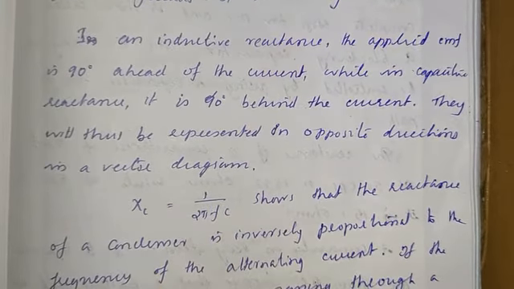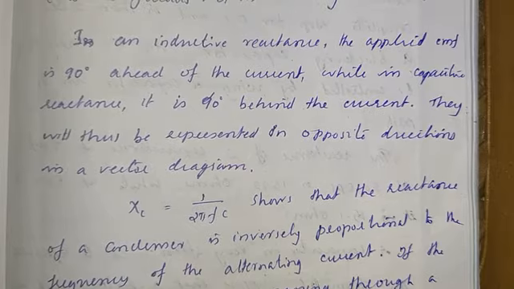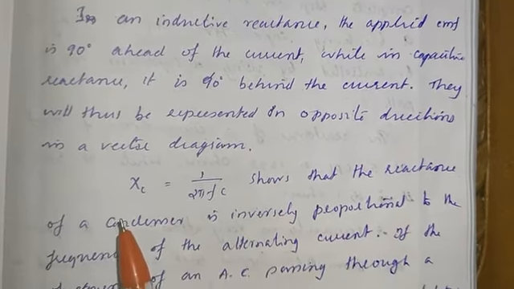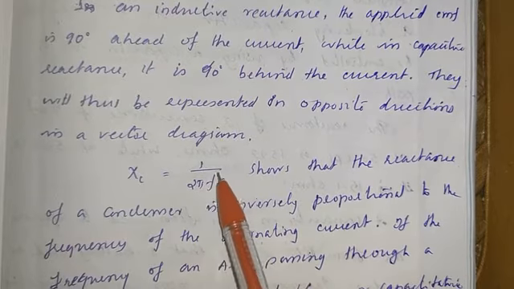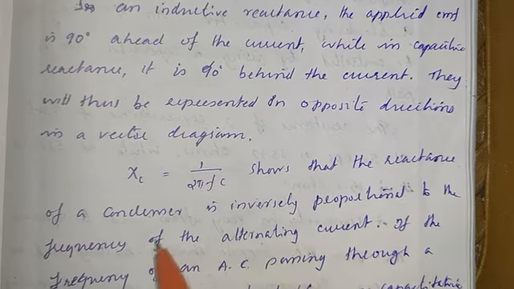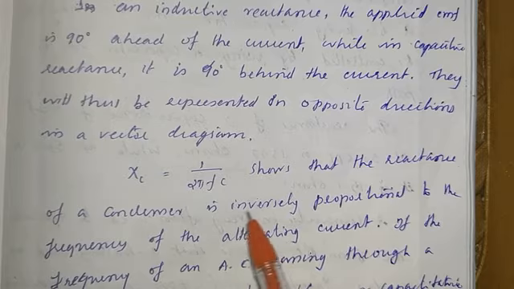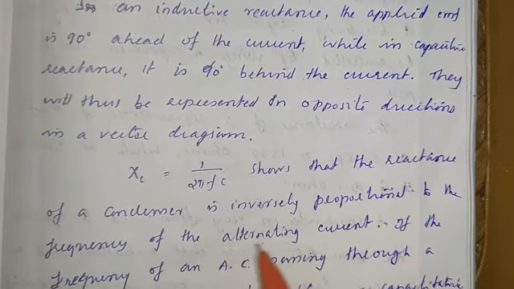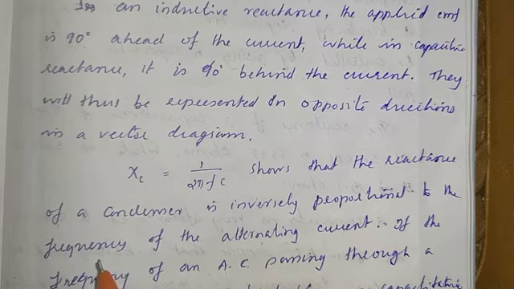So in a vector diagram, these two are represented in opposite directions. Xc, which is 1 by 2 pi fc, shows that the reactance of a capacitor is inversely proportional to the frequency of the alternating current.